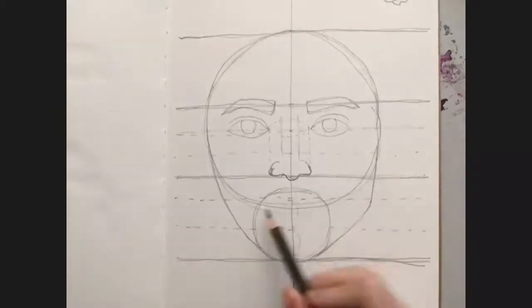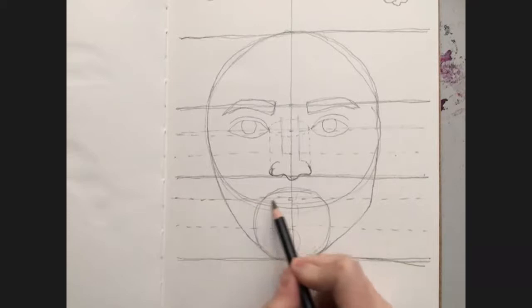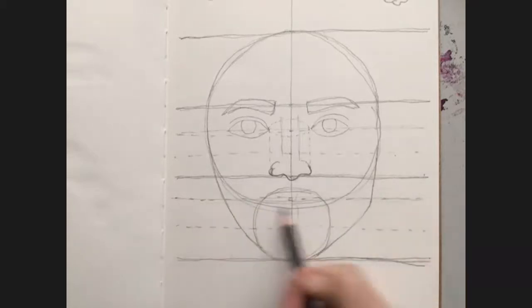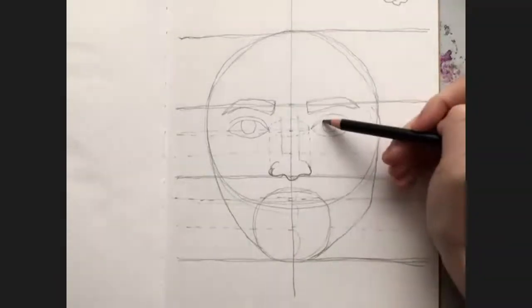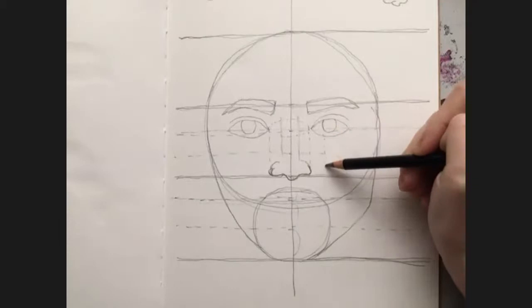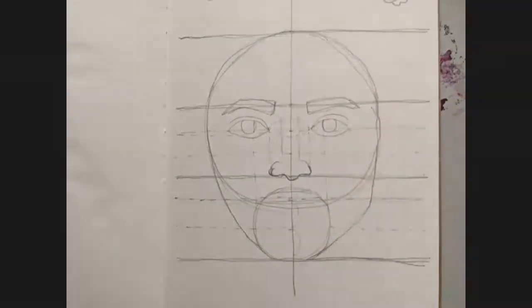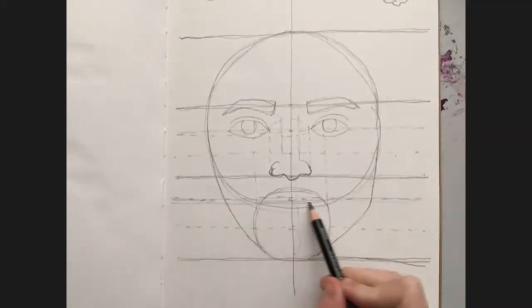So after the nose, we want to place the mouth on this line, the first dotted line of the bottom section. And the mouth, again, on average, will be as wide as the space between the beginning of the pupils, okay? So the middle line of the mouth is here.